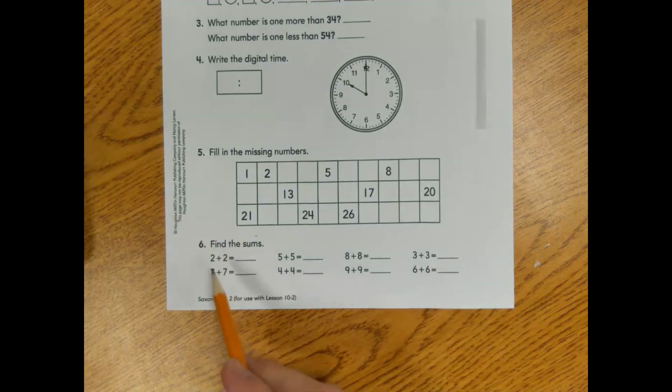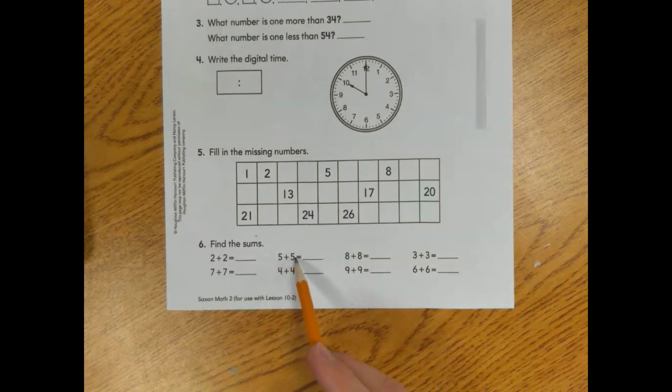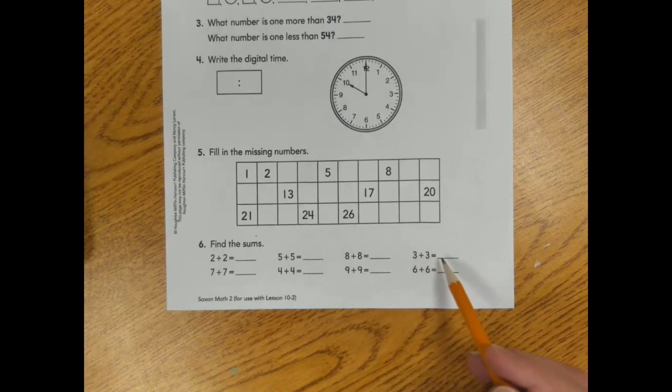Those problems again are 2 plus 2, 7 plus 7, 5 plus 5, 4 plus 4, 8 plus 8, 9 plus 9, 3 plus 3, 6 plus 6.